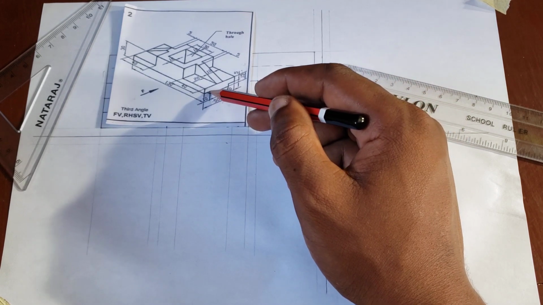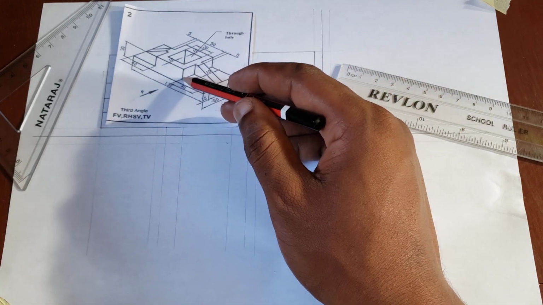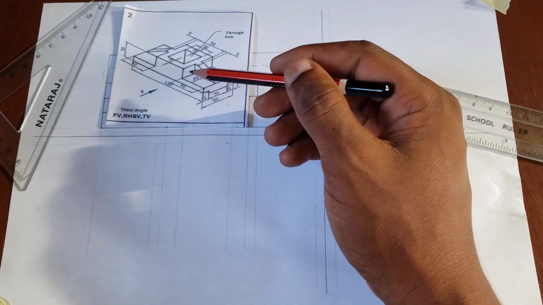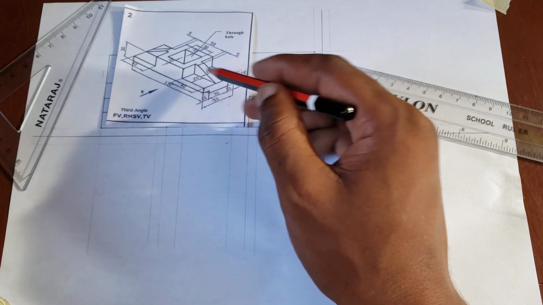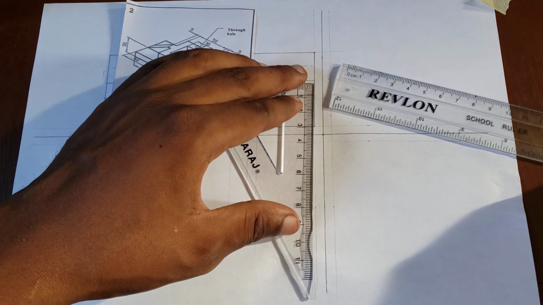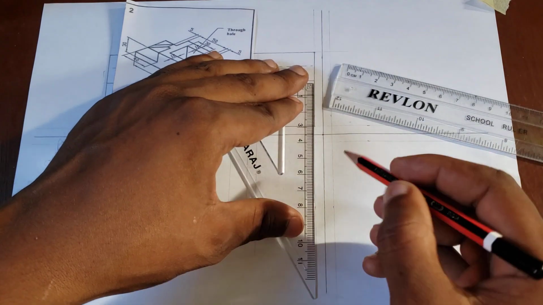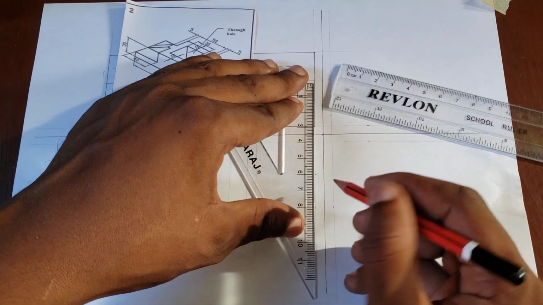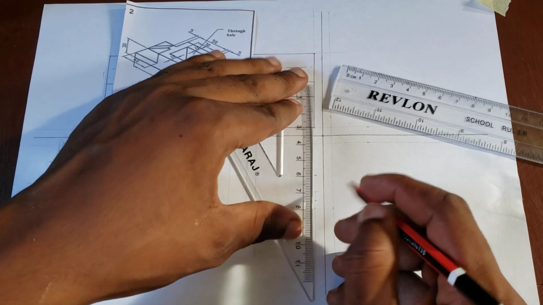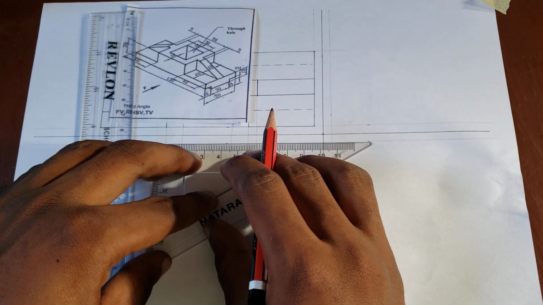If this is 5 millimeters, this means the distance from this point to this point is 10 millimeters, and the distance from this point to this point is 20 millimeters. Now I will measure 20 millimeters, then 10 millimeters, then 5 millimeters. So I need to draw lines.